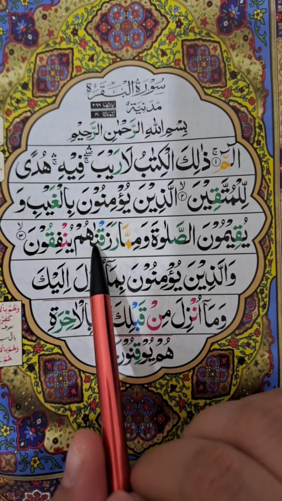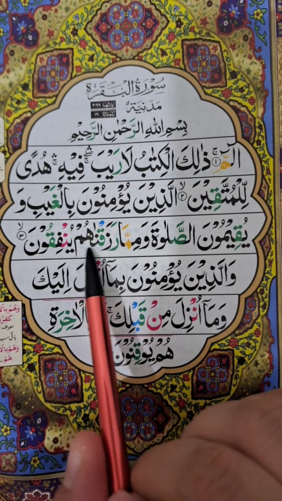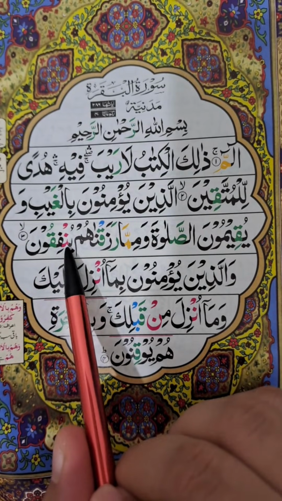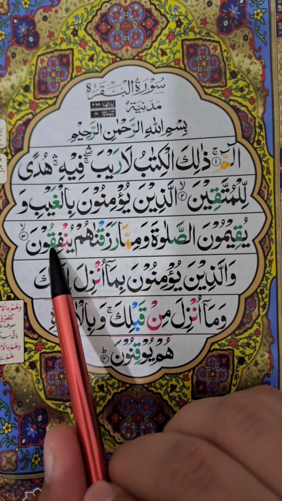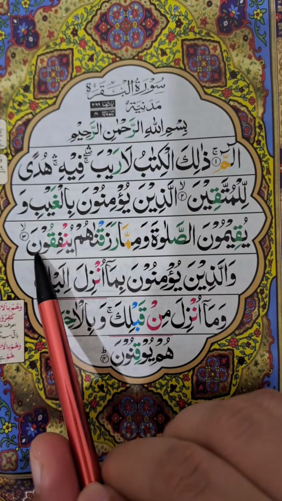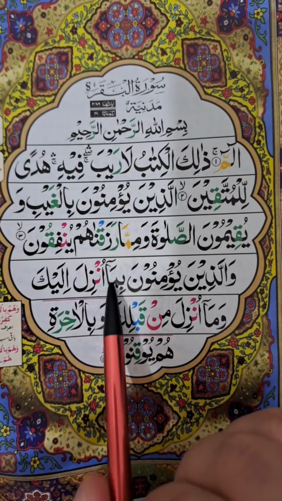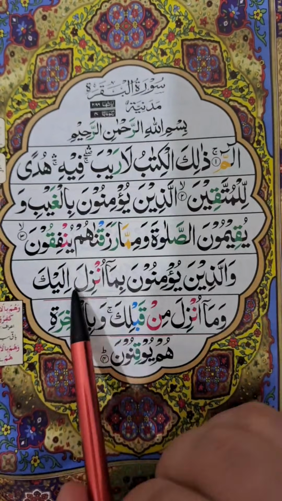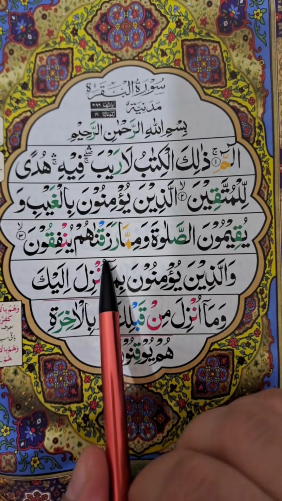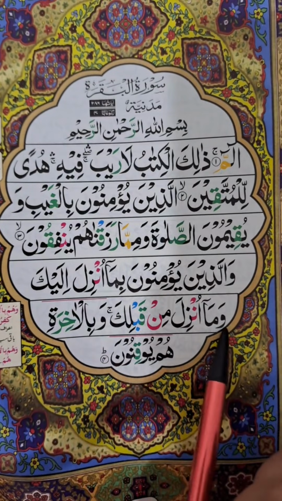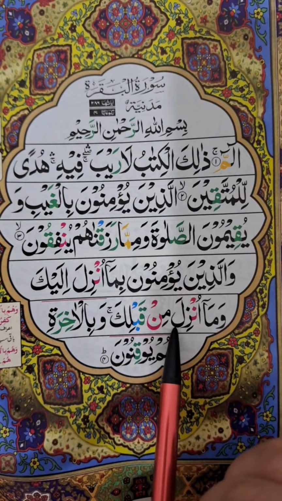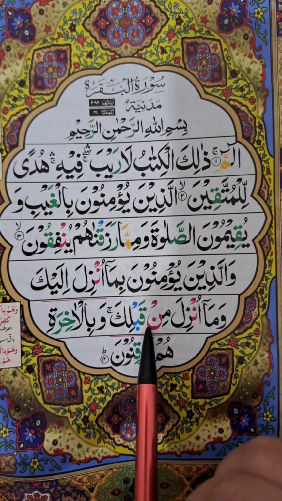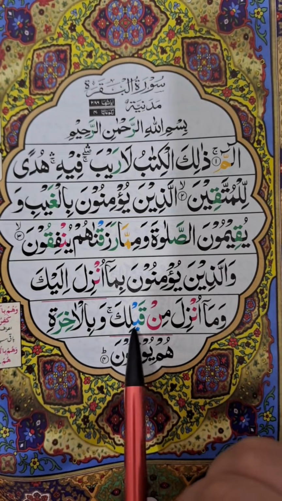Razaqnahum. Noon is stretched. Yunfiqun. Here is ikhfa and here qaf is heavy. So musta'aliya letter. Yunfiqun. Then you have bima, stretch up to 2.5. Bima unzila. Wama unzila. Min qablik.